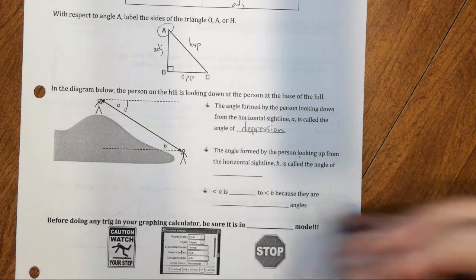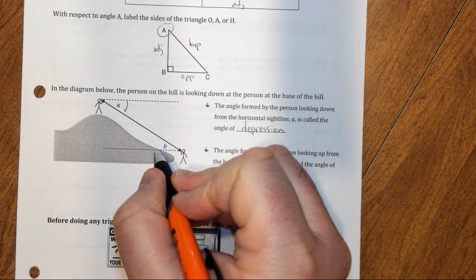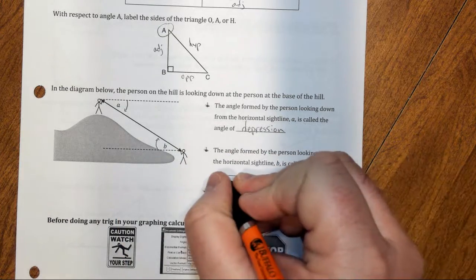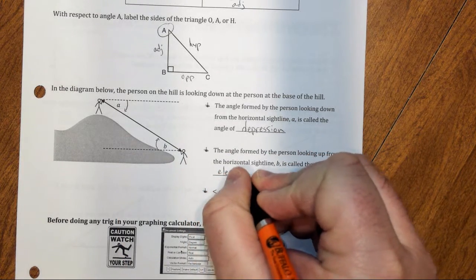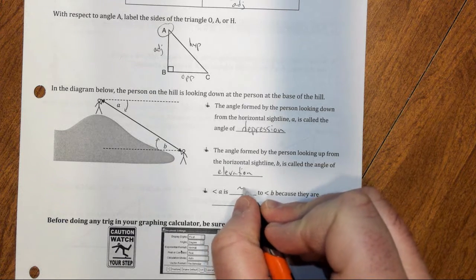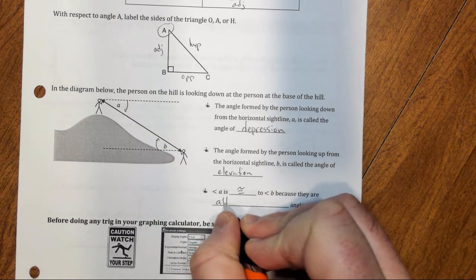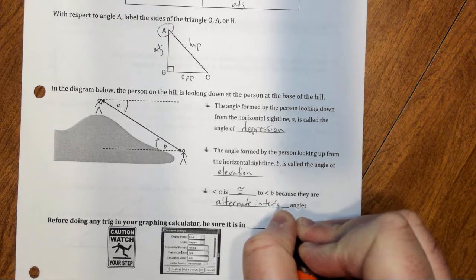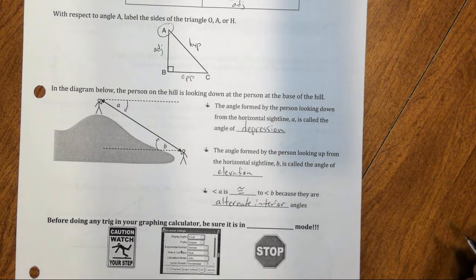The person at the bottom, walking and having to look up, is going to create an angle of elevation. Now remember, we said that these angles are congruent because they are alternate interior angles. So keep that in mind here.